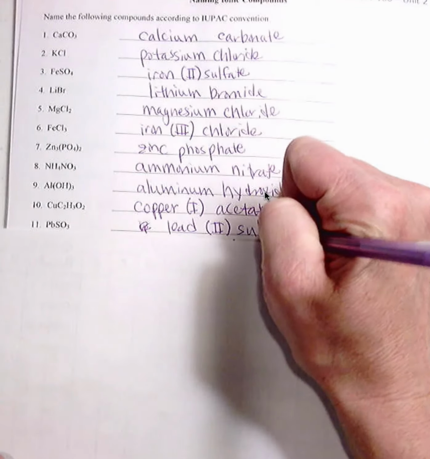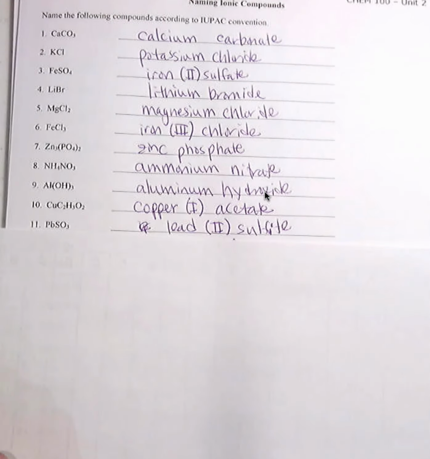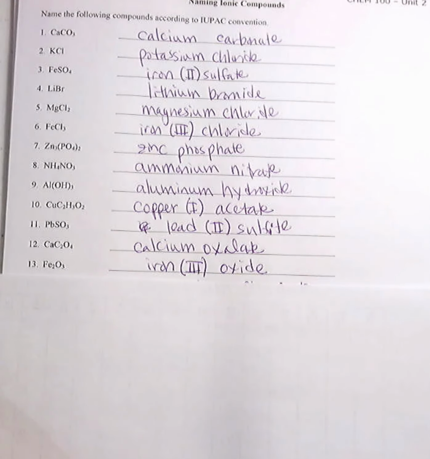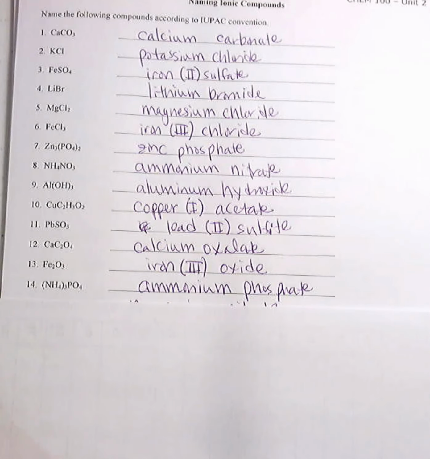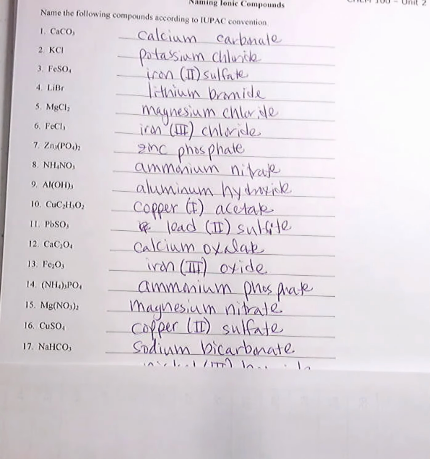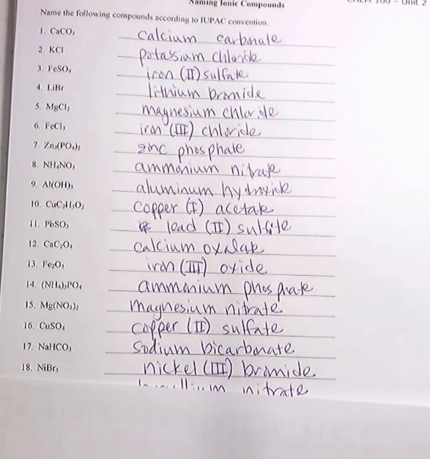Okay, 11, lead 2 sulfate. Sulfite. I said sulfate, it's sulfite. Number 12 is calcium oxalate. Number 13, iron 3 oxide. Number 14, ammonium phosphate. Number 15, magnesium nitrate. Number 16, copper 2 sulfate. Number 17, sodium bicarbonate. Number 18, nickel 2 bromide.